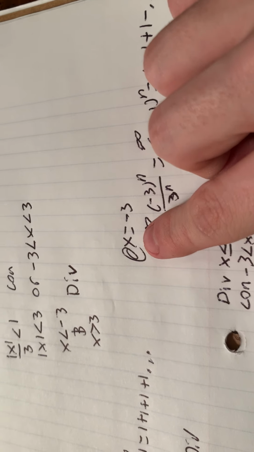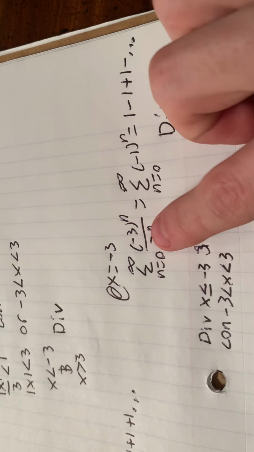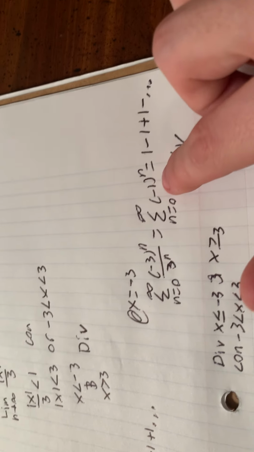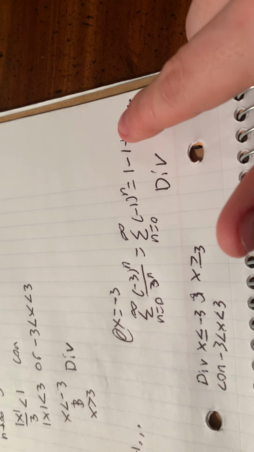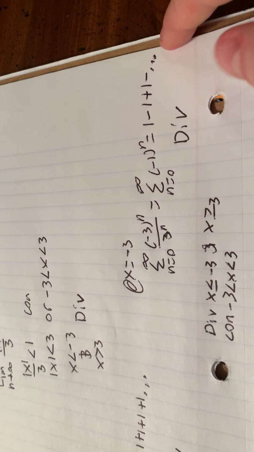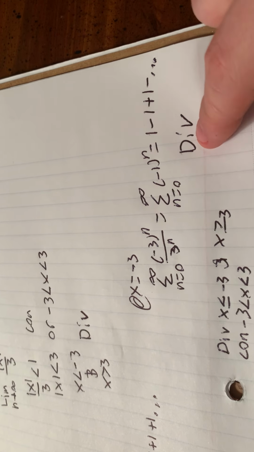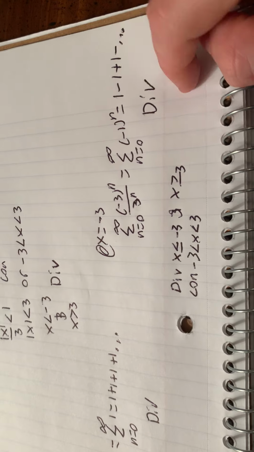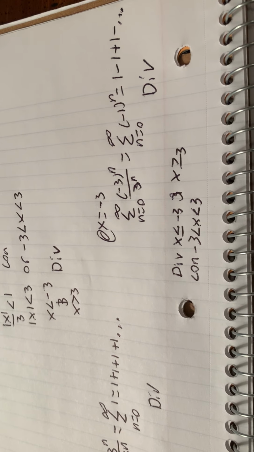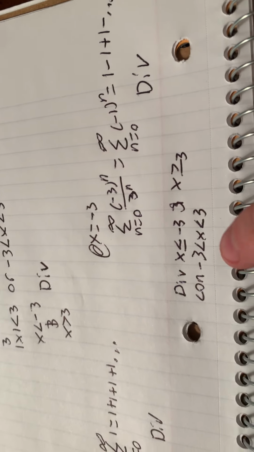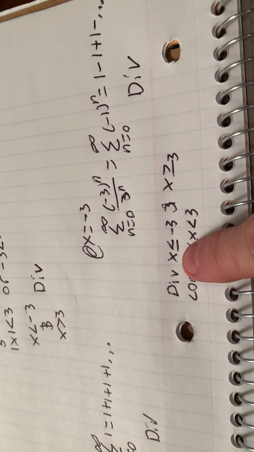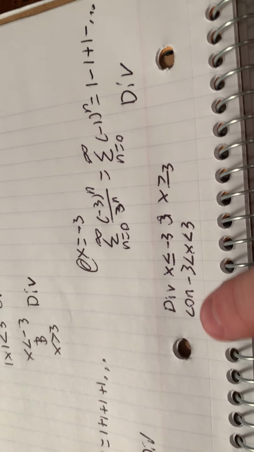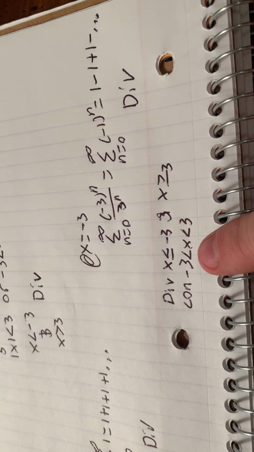As for this one, when at x equals negative 3, you will plug in negative 3 for that x value up there. And when n equals 0, it's going to switch. So it goes from 1 to negative 1 plus 1, negative 1, and so on, and it continues. That means it's going to diverge. So that then leads to divergence as x is less than or equal to negative 3 and x is greater than or equal to 3, as it converges from negative 3 is less than x, which is less than 3.